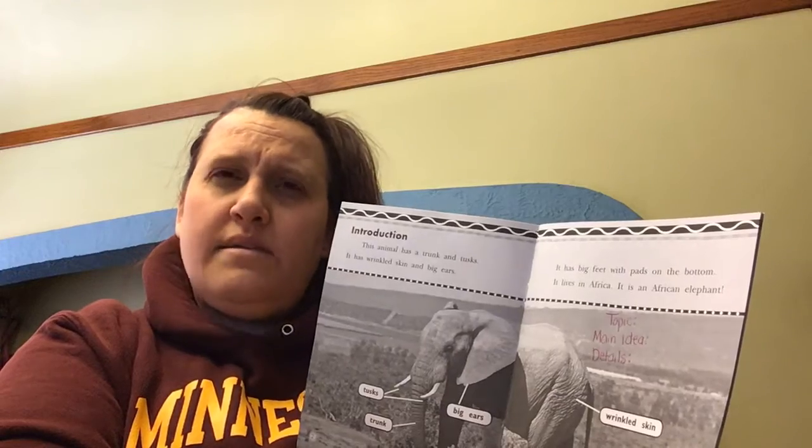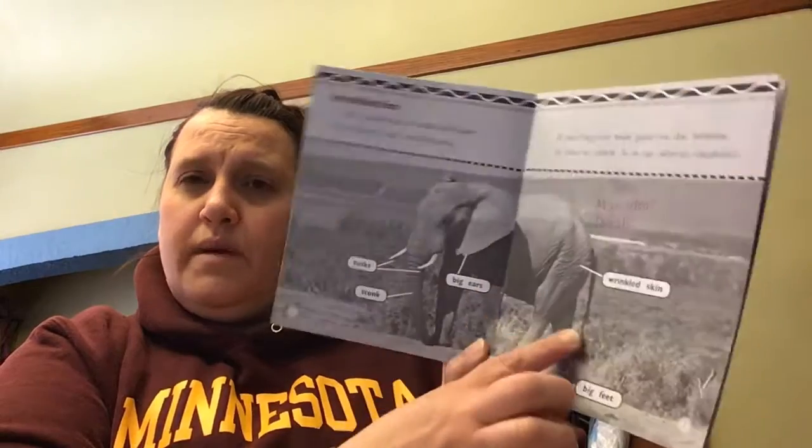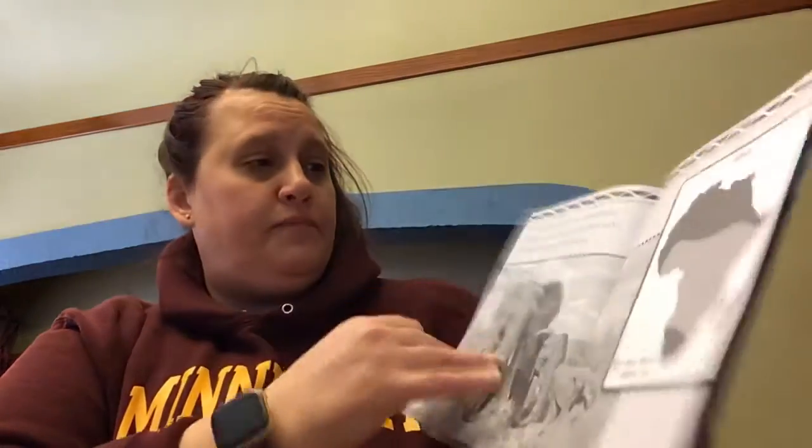It's just giving me some basic information, but I keep hearing this animal has, it has, it has. Then it's describing the body parts, and I noticed that from this picture. So I'm already starting to develop a possible main idea: I'm hearing all these details about body parts. Possibly this whole section is just telling me about the parts of the African elephant that it has on its body. I'm going to turn to the next page.